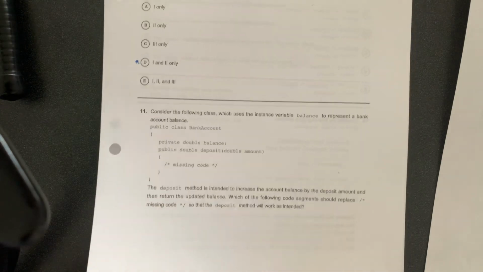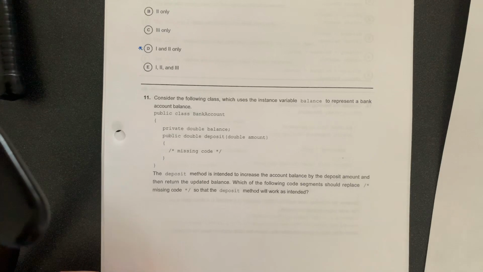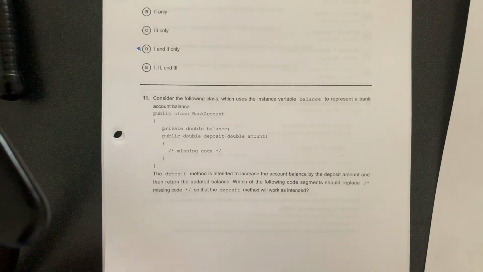So for number 11, we're at 21 minutes if you're watching. After we get to 12, since there are 24 in here, we're going to cut this off and I'll record another video for 13 through 24.